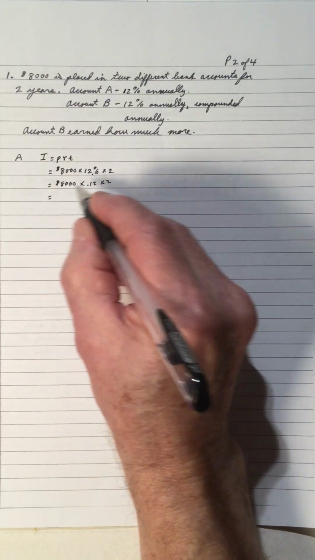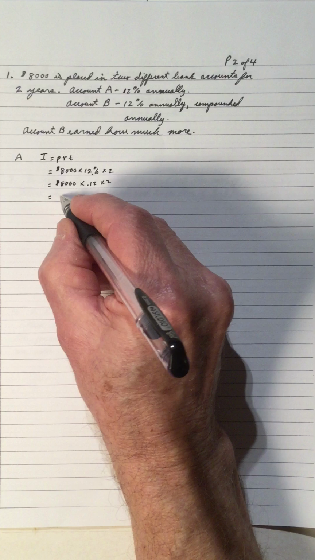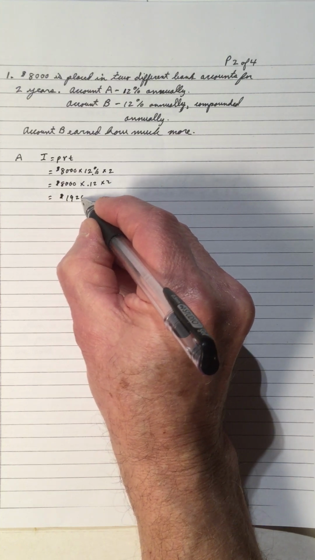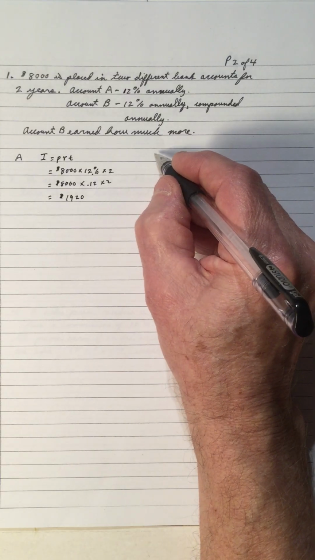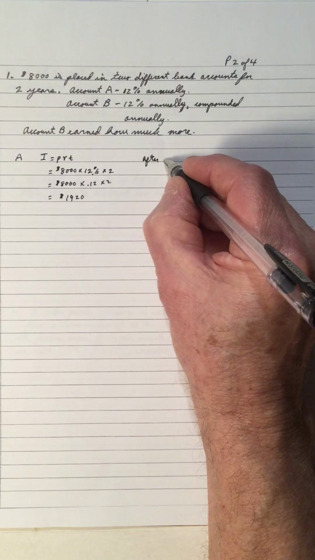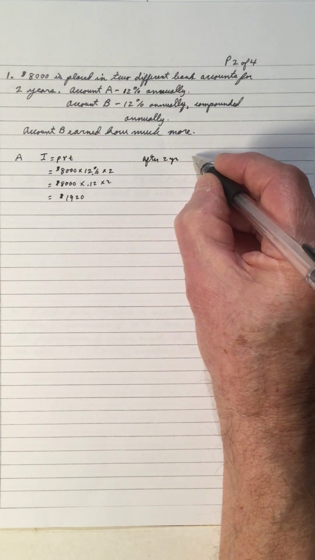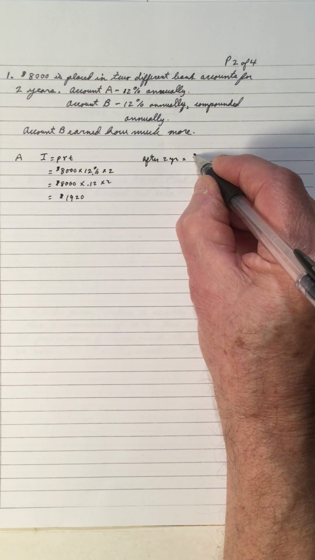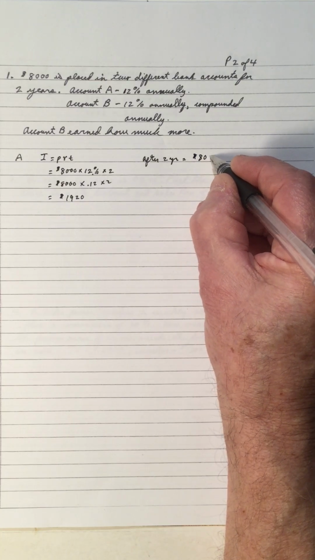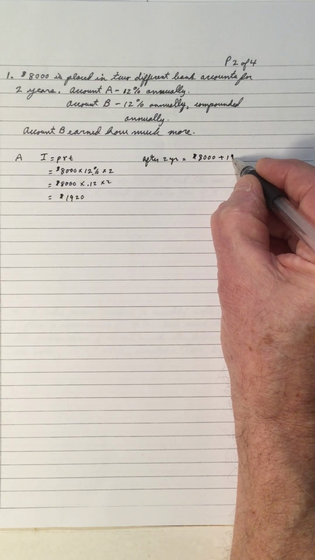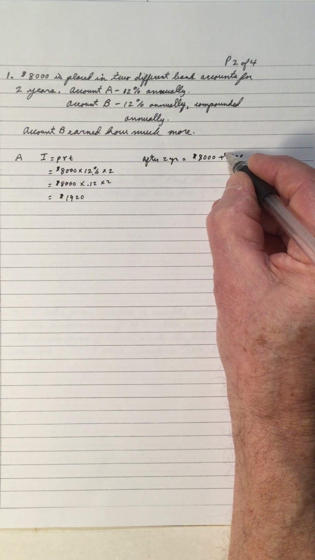If we take up a calculator and multiply all this out, you will get $1,920 interest. That means after 2 years, you will have the initial 8,000 plus $1,920 in interest.